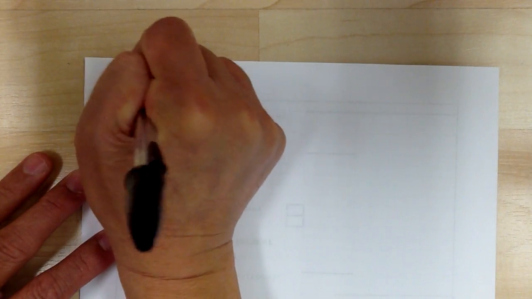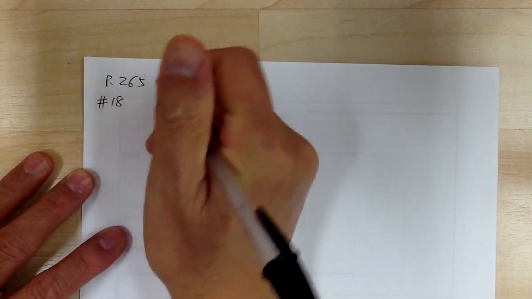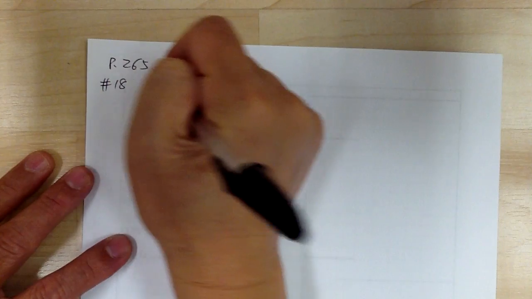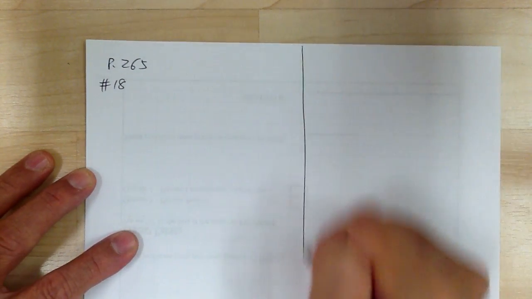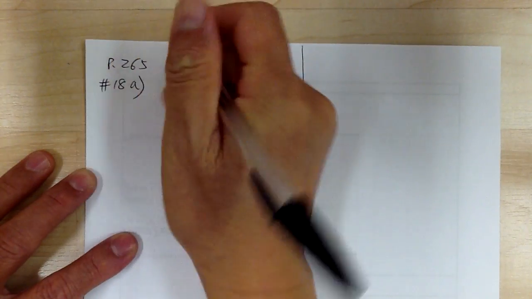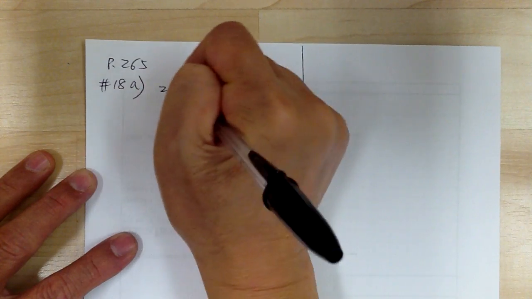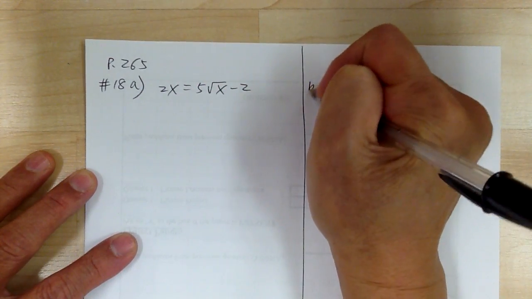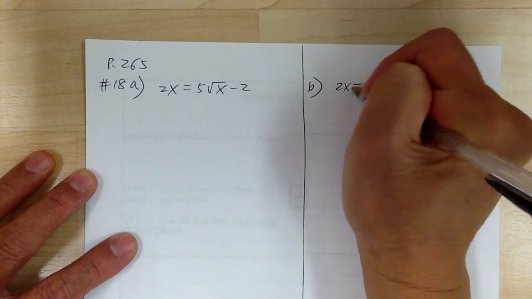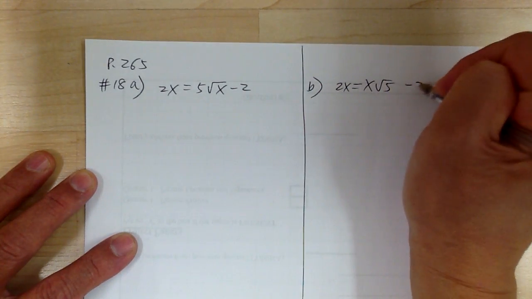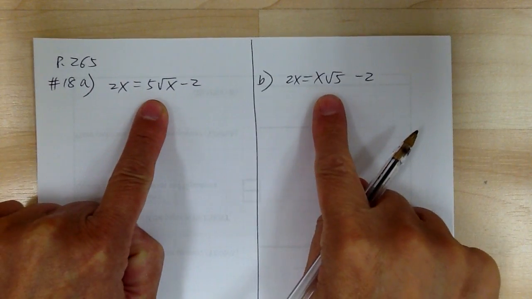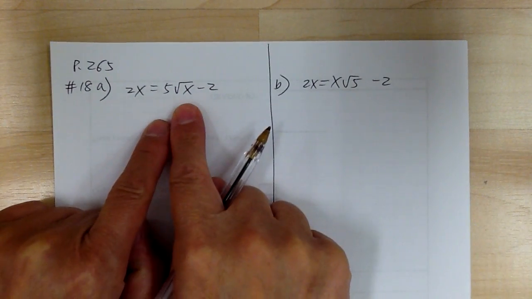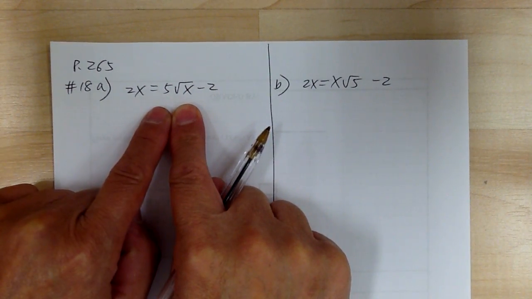Okay, now let's go to number 18 on page 265. Now you have to know the difference between the A and the B. So A, you got 2x equal to 5 square root of x minus 2. And B, you have 2x equal to x square root of 5 minus 2. Notice that they're very similar, right? Now, this is a radical equation. This is the one we just did, right?